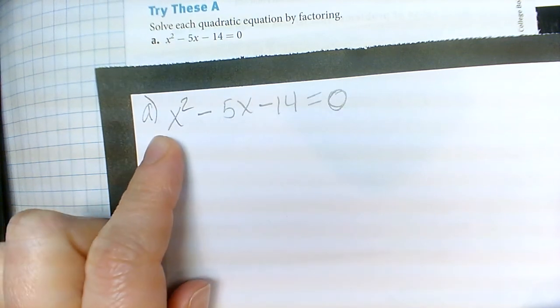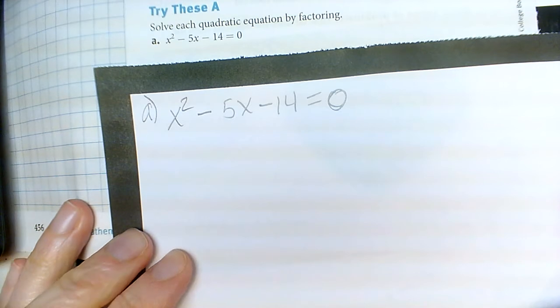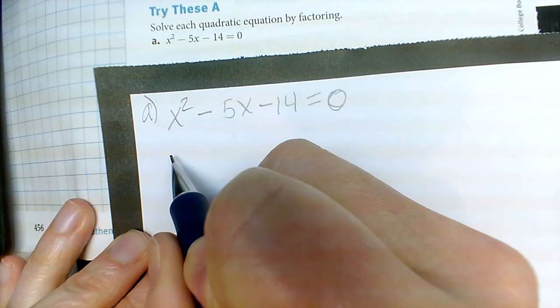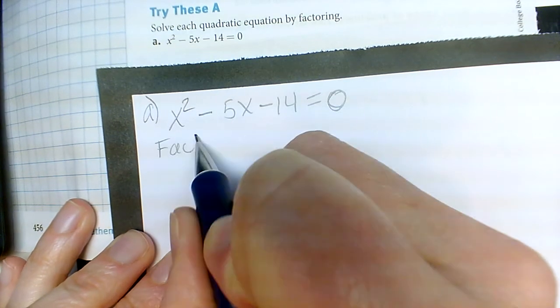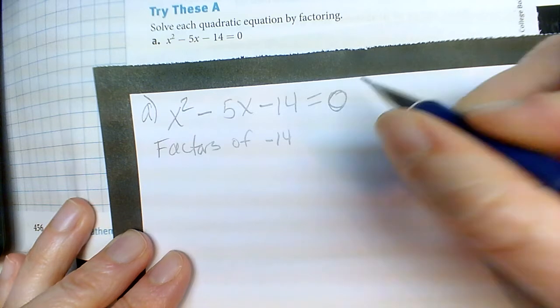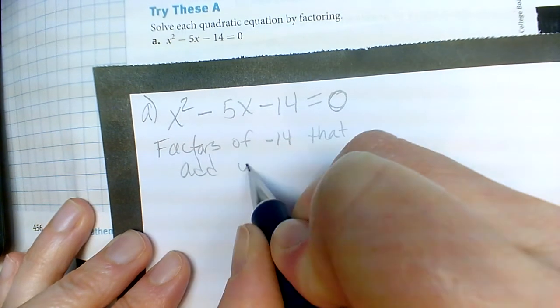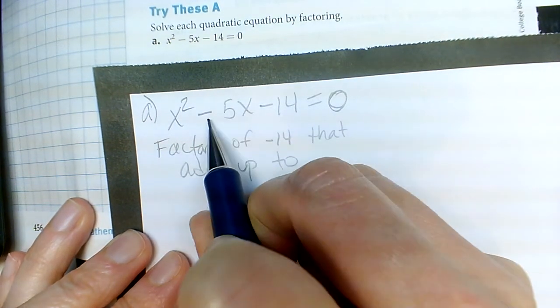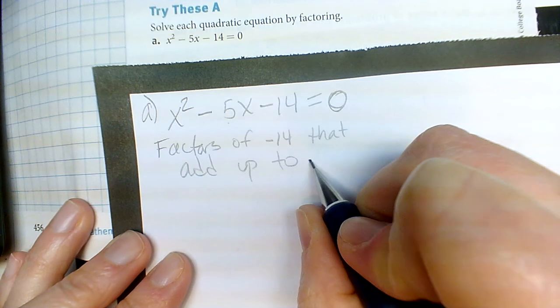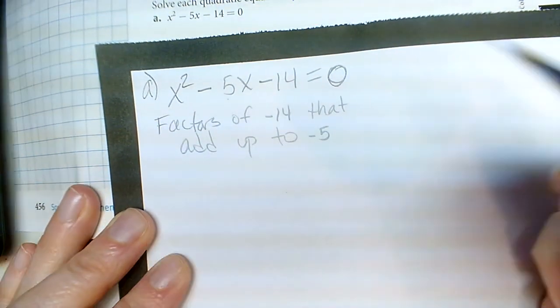So take a look at your leading coefficient. It is a 1. You don't have to do the chart method for this one. So we can just start thinking about factors of negative 14, that's C, that add up to our middle term's coefficient, which would be negative 5. So factors of negative 14 that add up to negative 5.